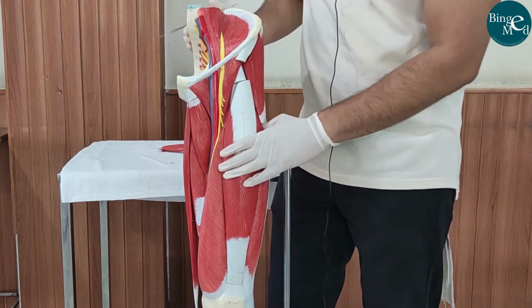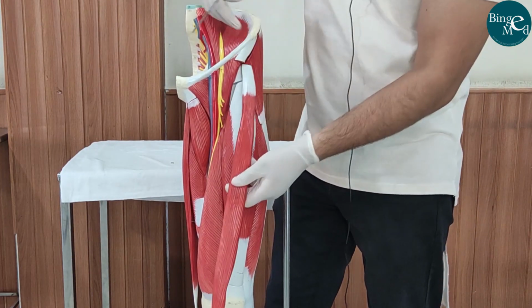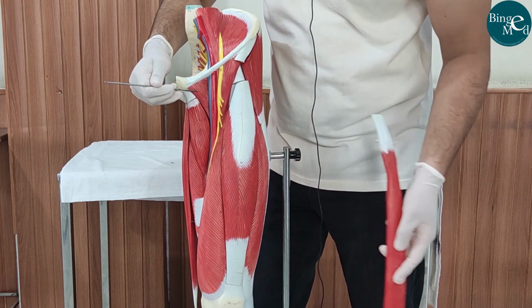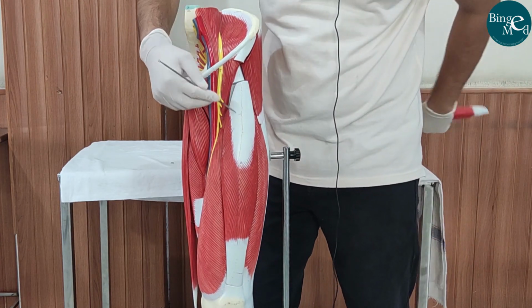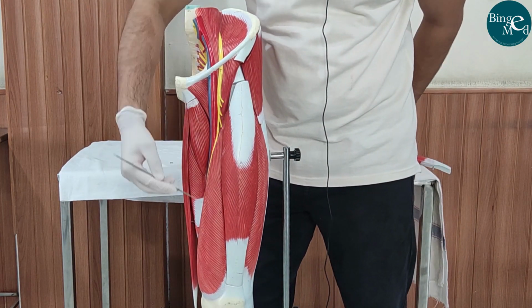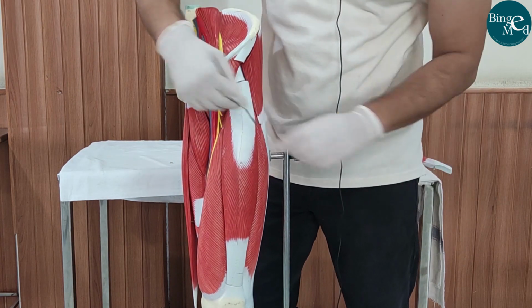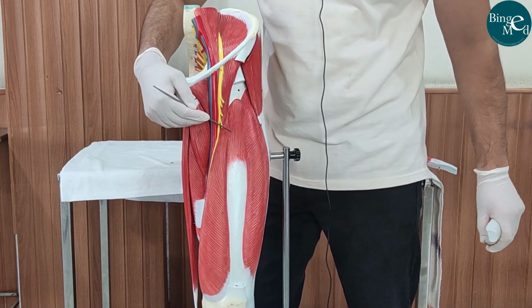Muscles of anterior compartment are sartorius, pectineus, iliopsoas, rectus femoris, vastus medialis, vastus lateralis, and vastus intermedius.